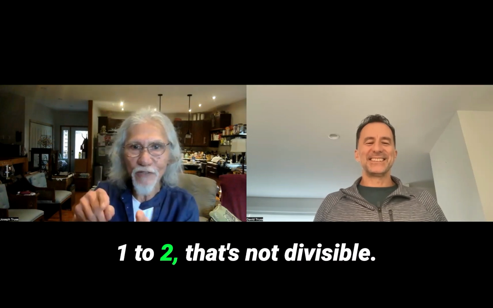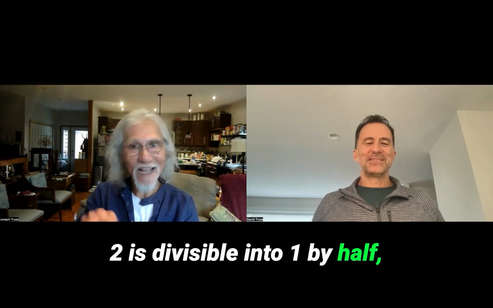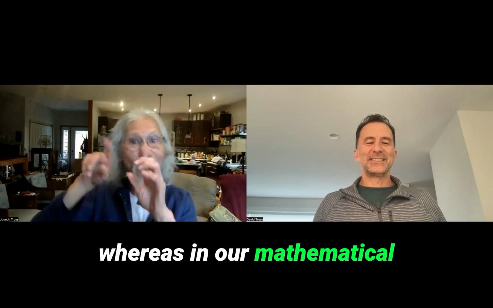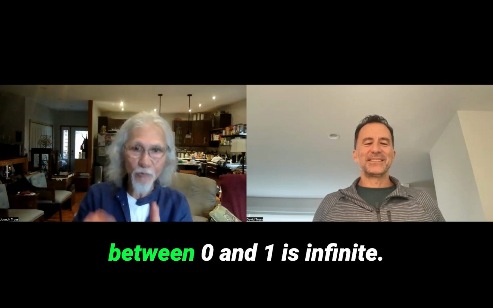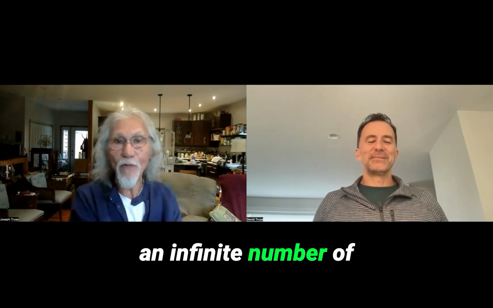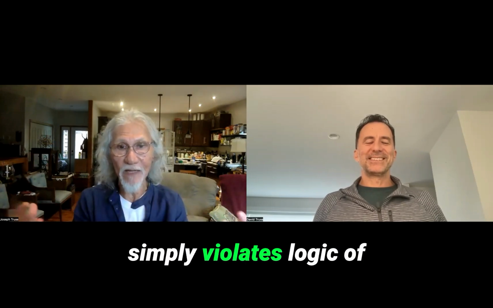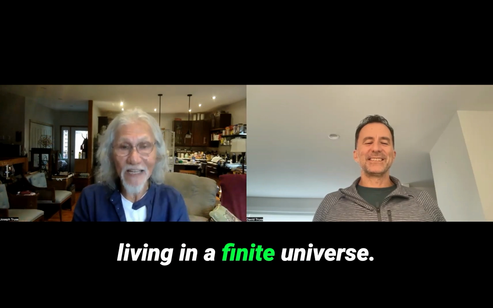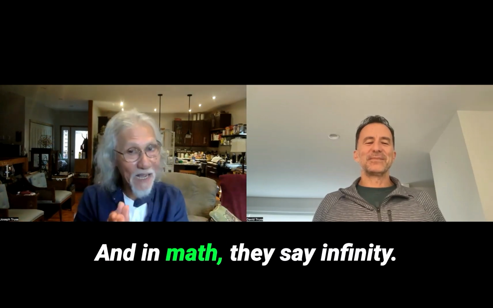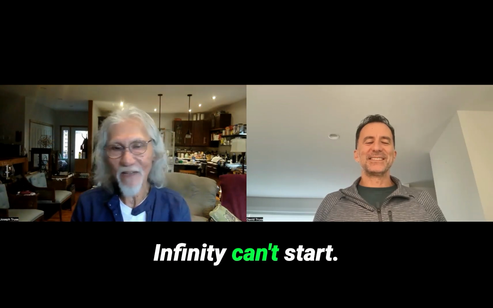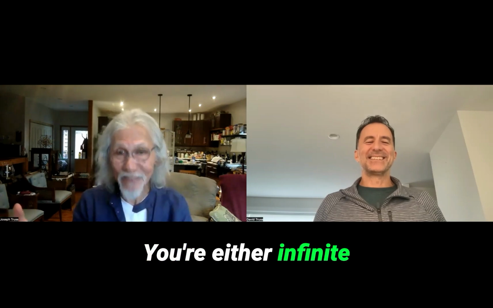Because when I go from 1 to 2, that's not divisible. 2 is divisible into 1 by half, etc. But you cannot divide any one of those numbers, whereas in our mathematical real number line, the distance between 0 and 1 is infinite. You can break it up into an infinite number of infinitesimals, and you can expand it to infinity. And that, to me, simply violates the logic of living in a finite universe. In math, they say infinity, but you're starting from 0. Infinity can't start. You're either infinite or you're not.